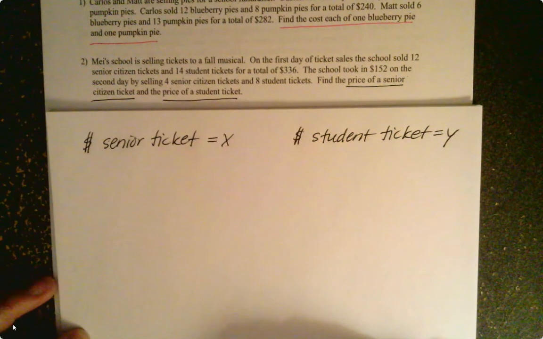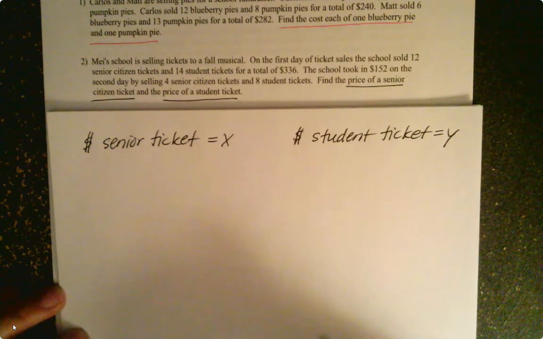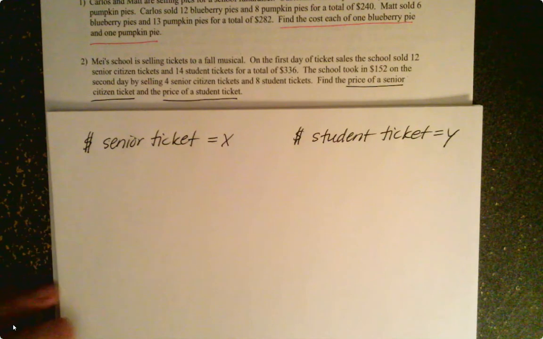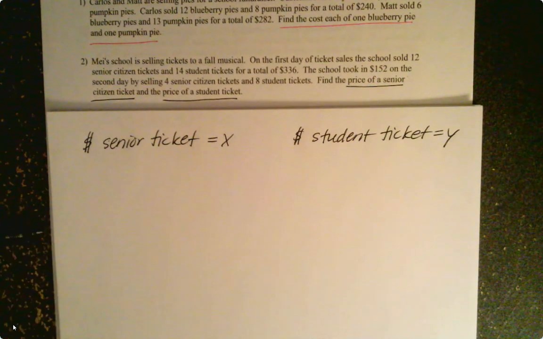And then the first sentence is the only one that sets up the situation. It says, May school is selling tickets to a fall musical. Then the next two sentences, each one of them tells me an equation. Each one of them is basically an equation, just in words.